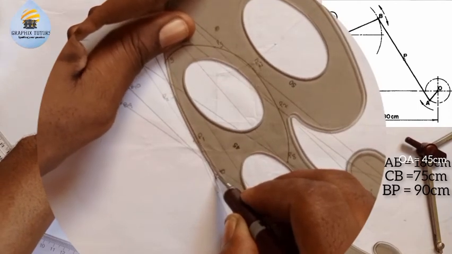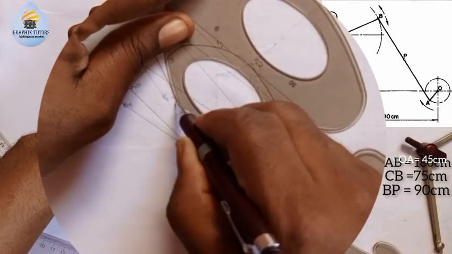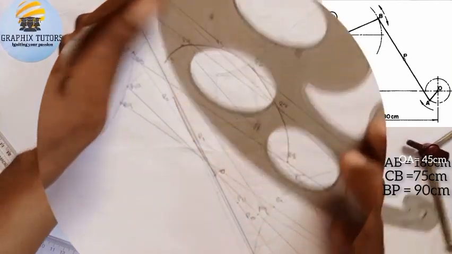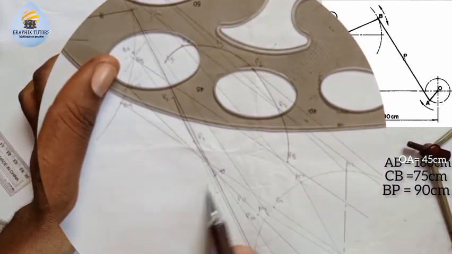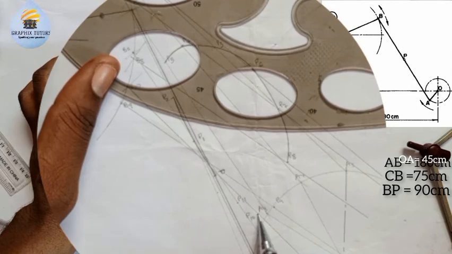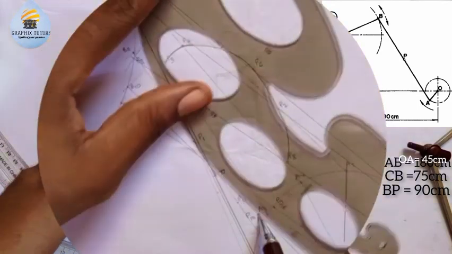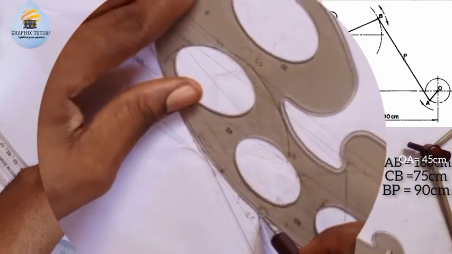You can see that this way. Then this is P11 and P10 here, and let's take that this way.